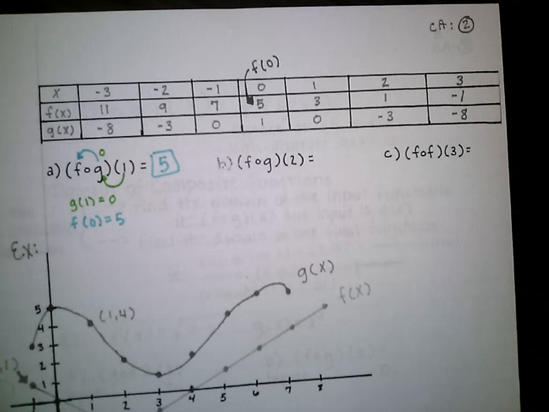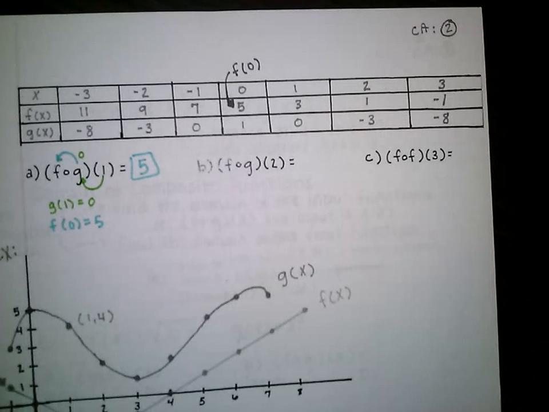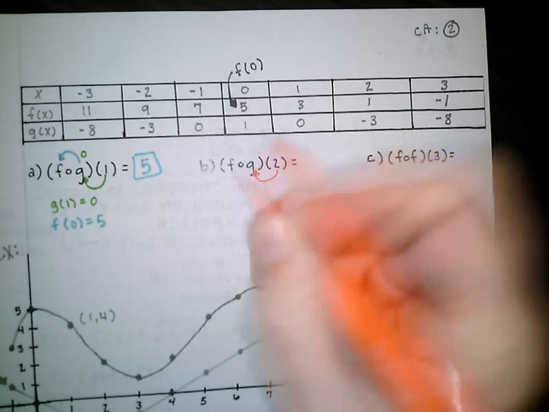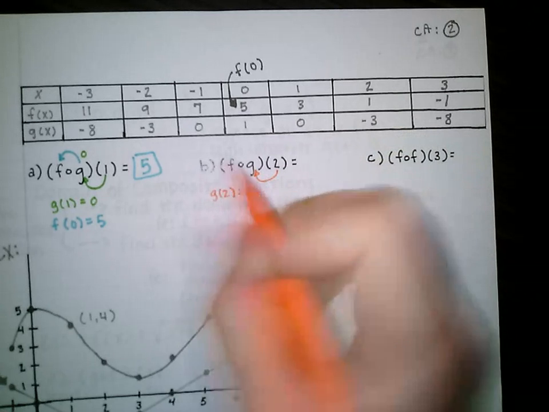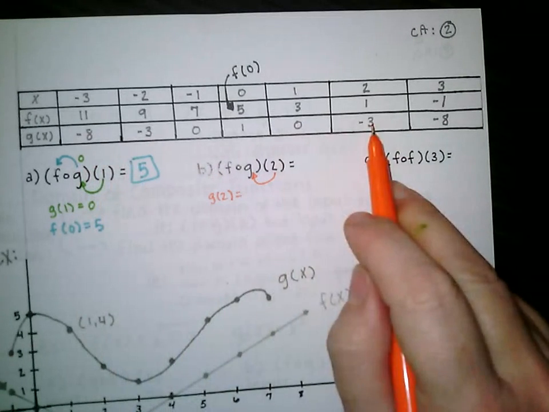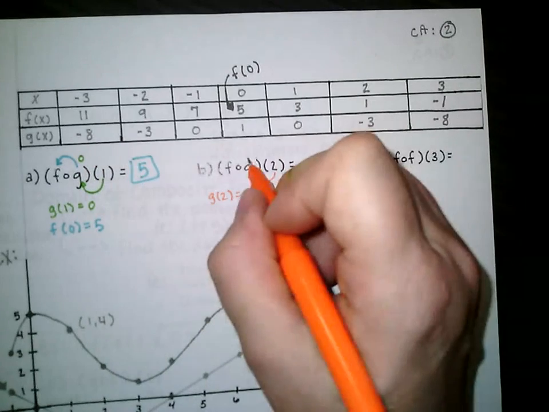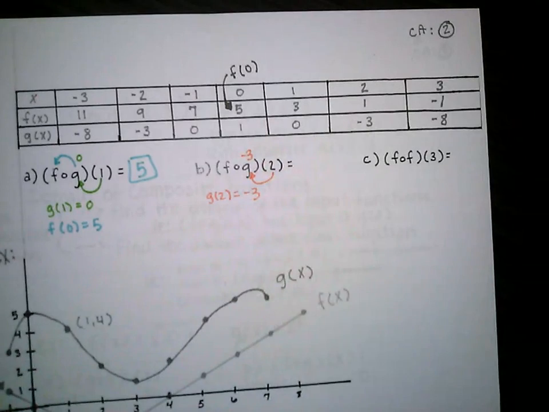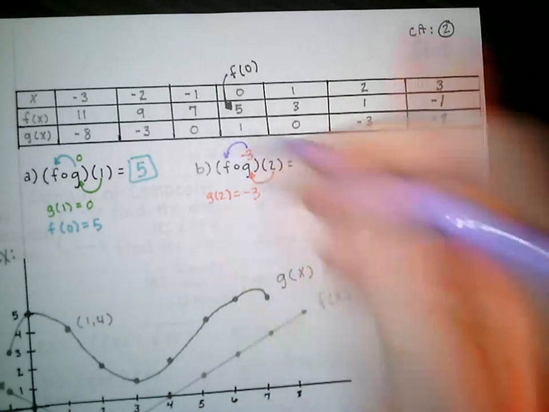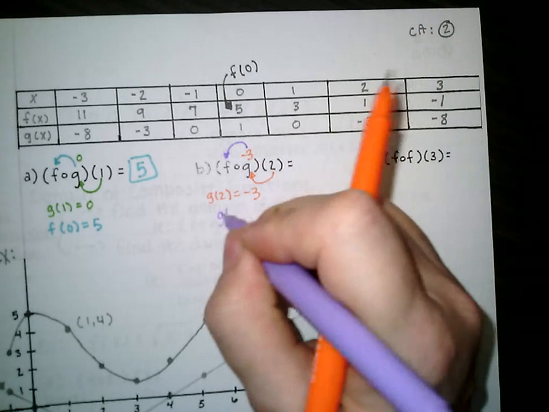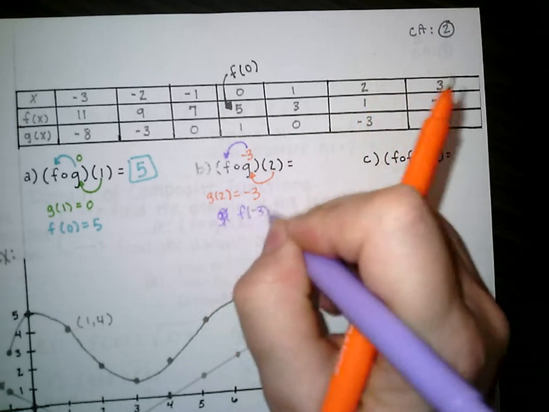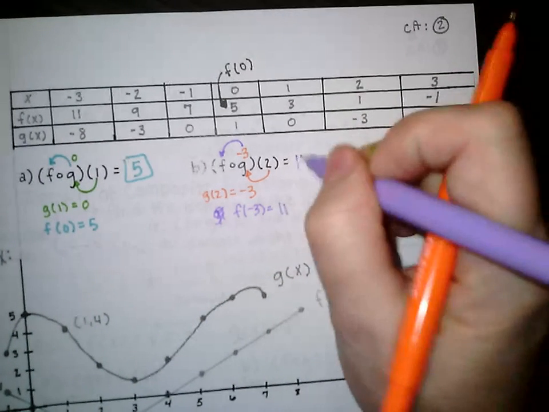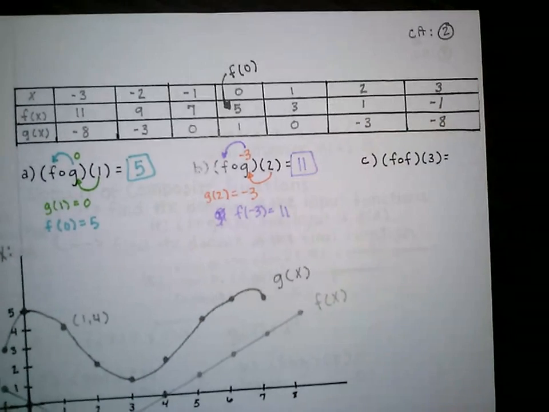Okay, let's try another one. From right to left. So 2 goes into G. G of 2, according to the table, G of x at 2 is negative 3. So negative 3 came out, which means that negative 3 is going in to F. F of negative 3. So F of x at negative 3 is 11. So that'll be our ending answer.